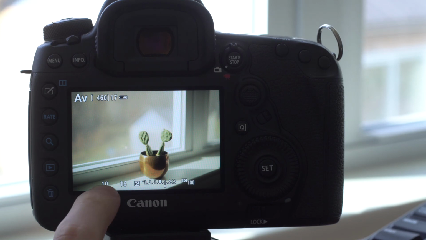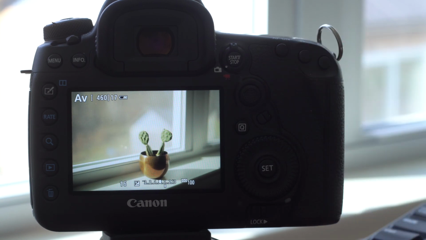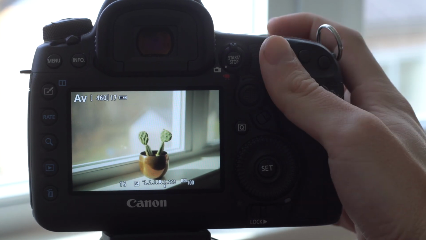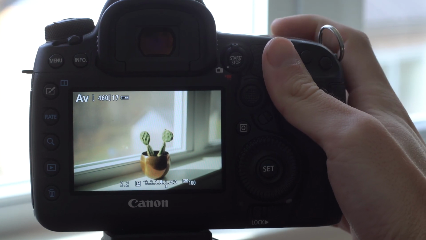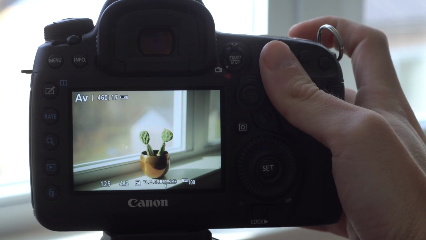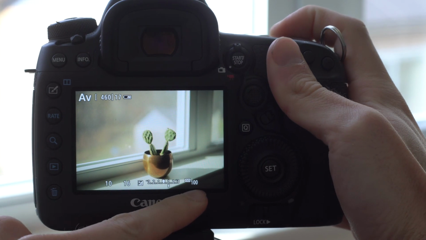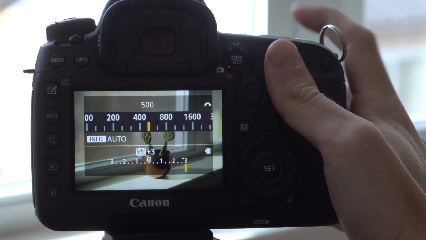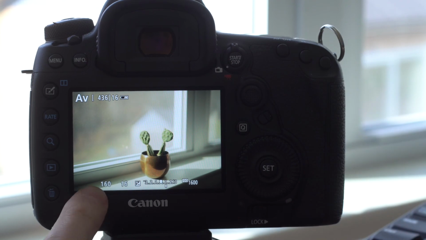And if your shutter speed is too low, you can always do one of two things. You can reduce or lower your f-stop, and that will take your shutter speed higher. Or what you could do is adjust your ISO setting and increase your ISO, and that will also increase your shutter speed.